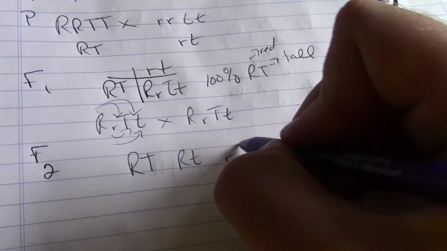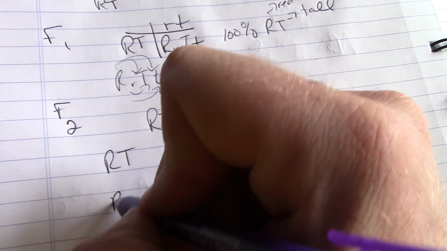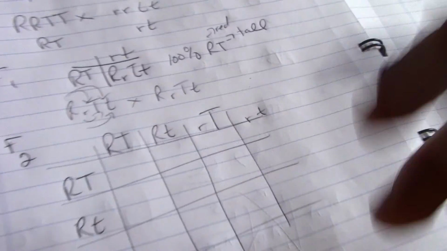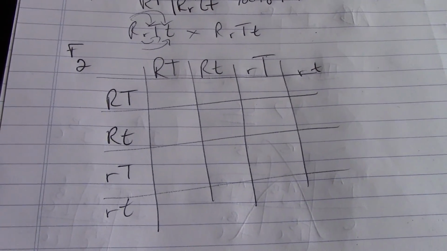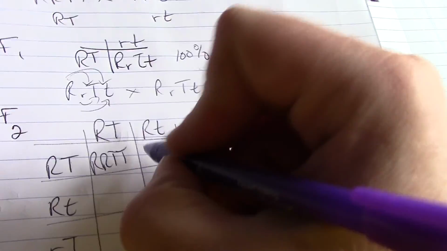So when I do FOIL, I have 4 different unique gamete sets. So I'm going to end up with RT. So when I breed 2 F1s together, I have to do a 16 square Punnett square. And then when I fill this in, big R, big R, big T, big T, big R, big R.